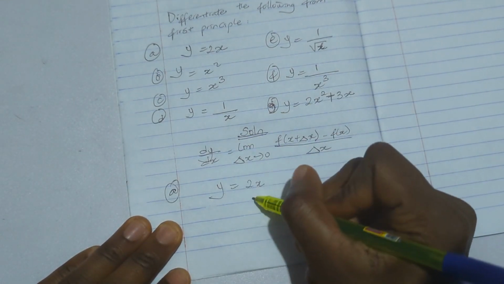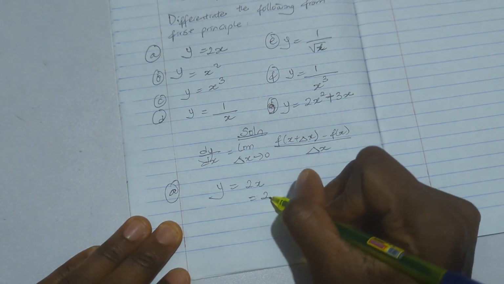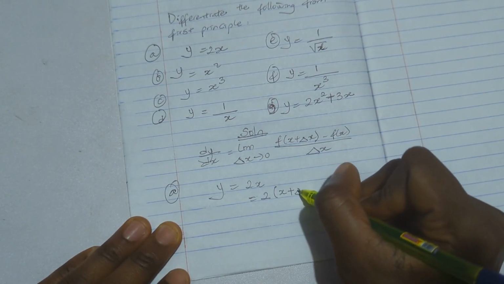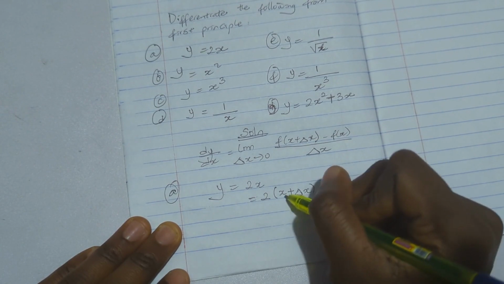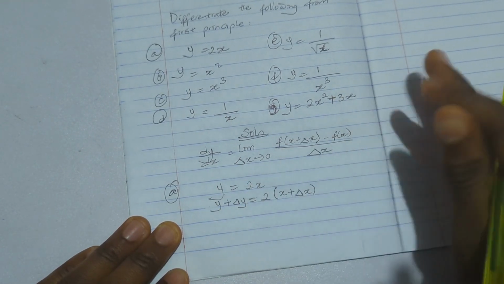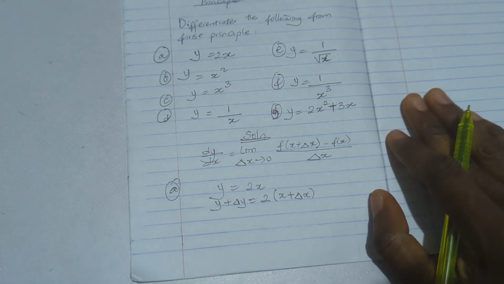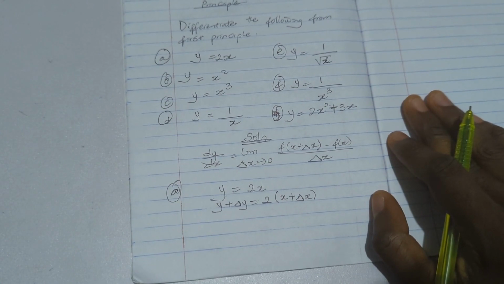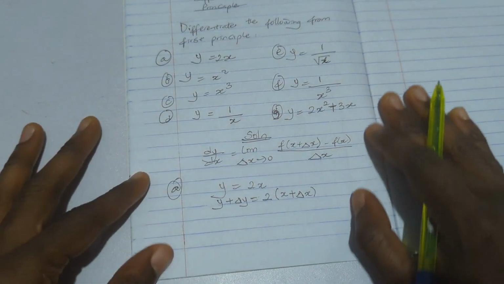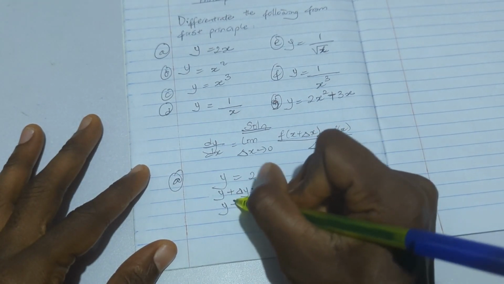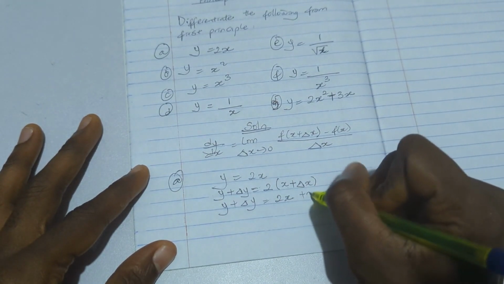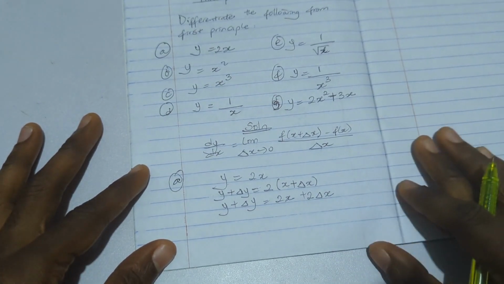Because y is 2x, we say 2, open brackets, because your x is there, x plus delta x. Essentially we are adding a small change to your x, so your y is going to respond and say y plus delta y as well. So we have y plus delta y is equal to 2(x + delta x), because the 2 is multiplying the x, so it takes up the entire thing that is there. We expand and say 2x plus 2 delta x.